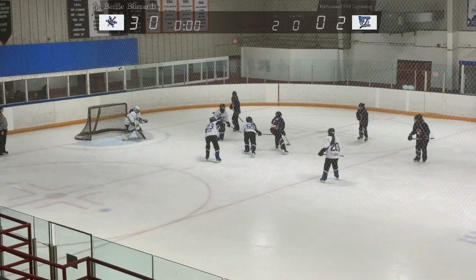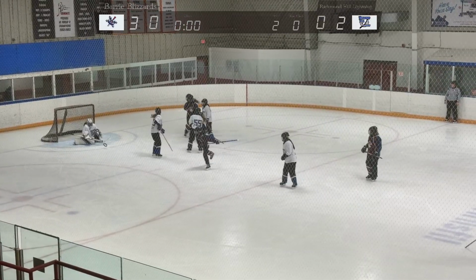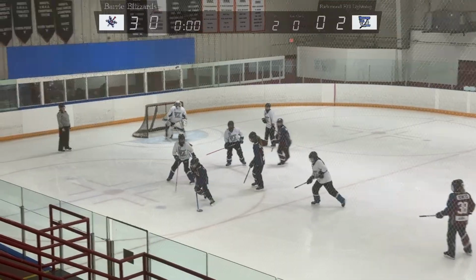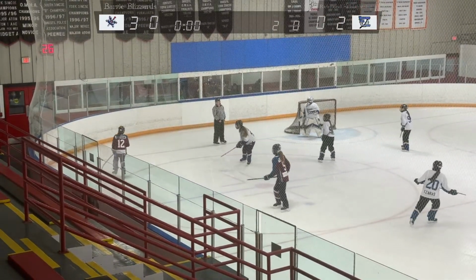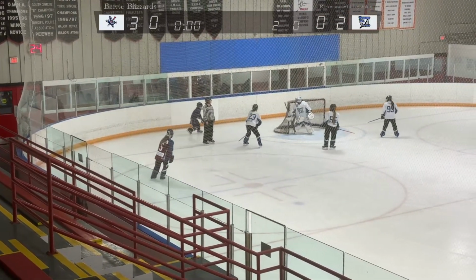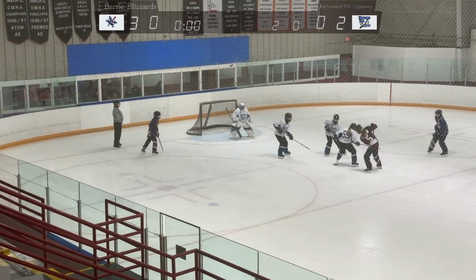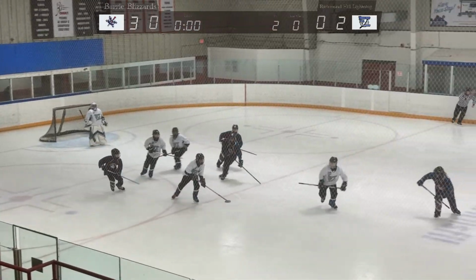Holly with a nice stab onto her backhand. Gives one there for Sophie. Sophie with a quick shot. Goalie with the blocker save. It's bouncing out front. Barrie picks it back up as Sophie gets that loose ring. Now with all kinds of time, she slows the pace down. Oh, a nice quick back pass for Charlie. No ability to shoot as she gets stick checked by Richmond Hill.